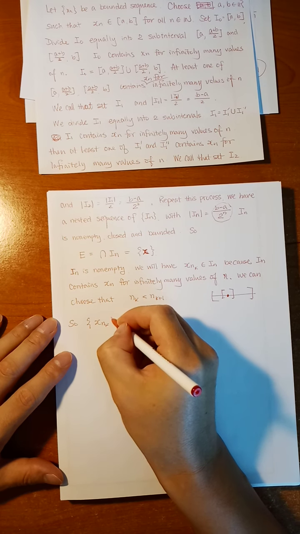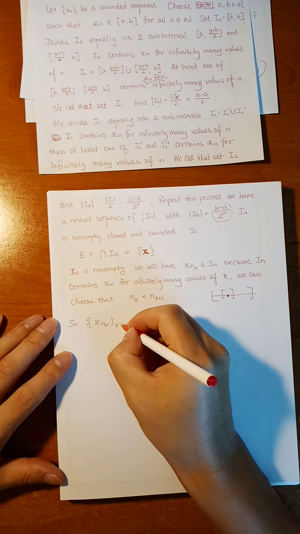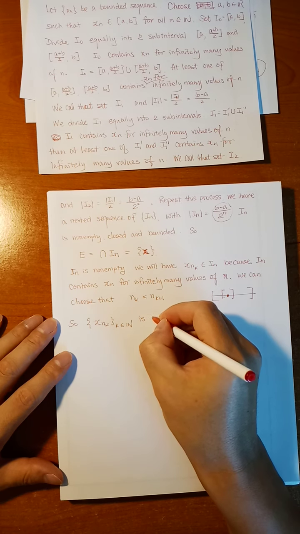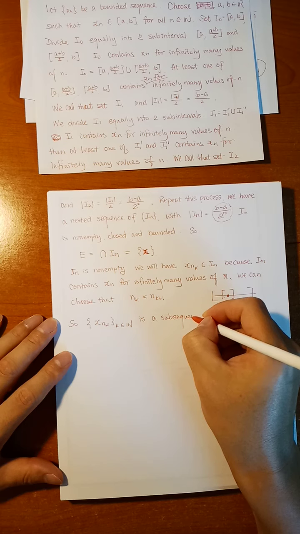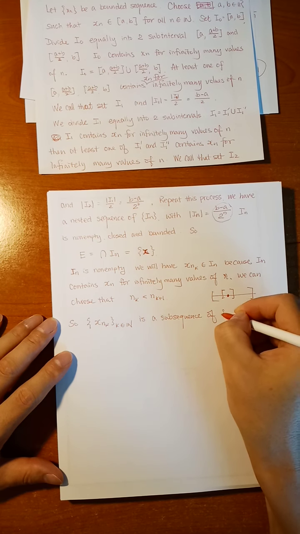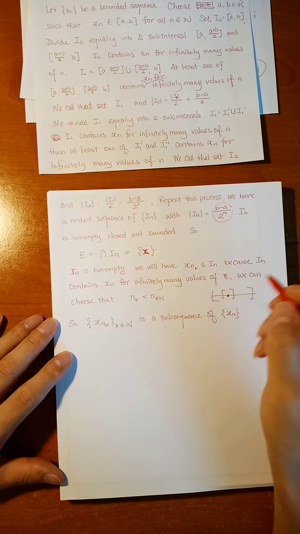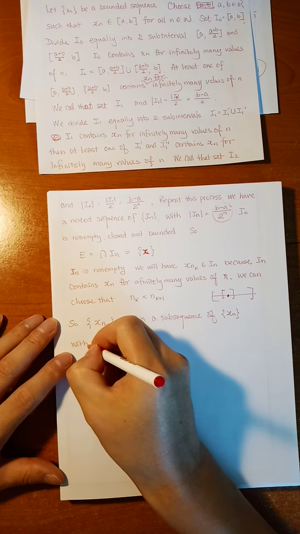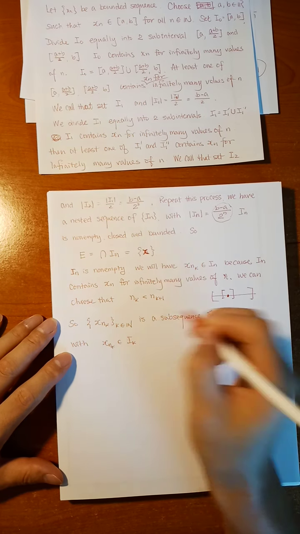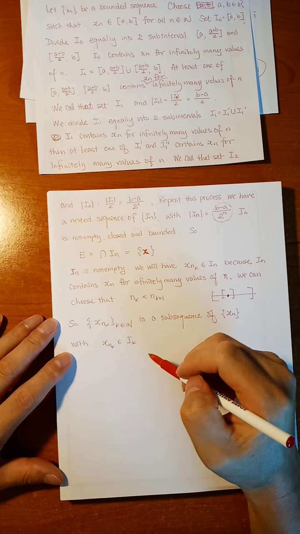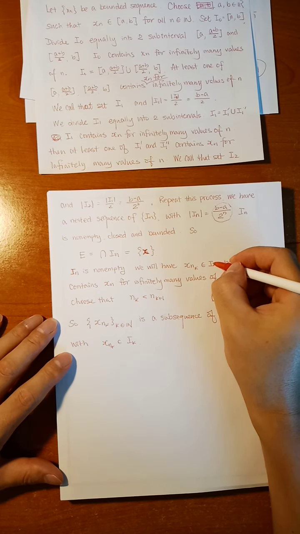Okay? So x_{n_k} is a subsequence of xn with x_{n_k} belonging to Ik. This is k, not n.